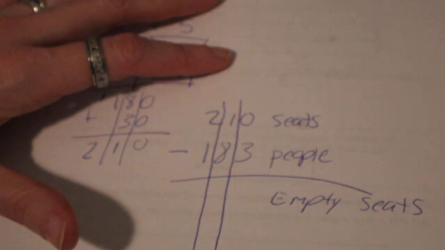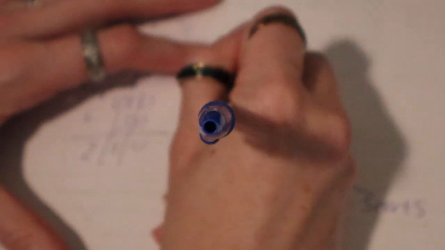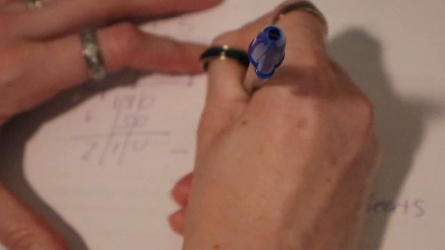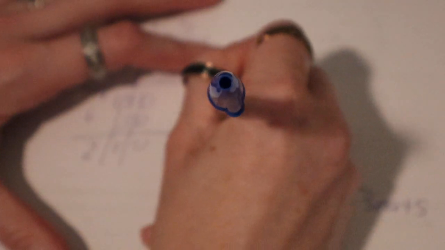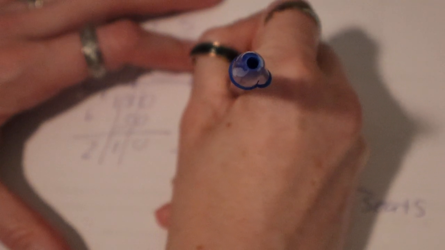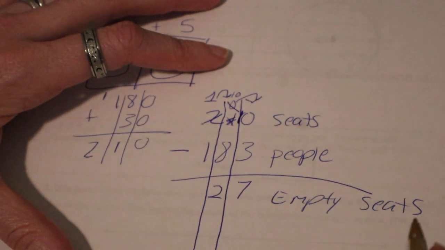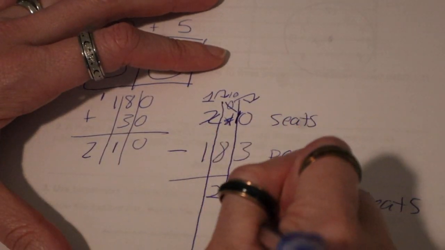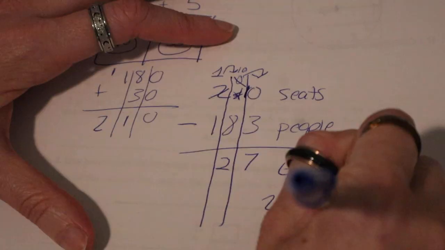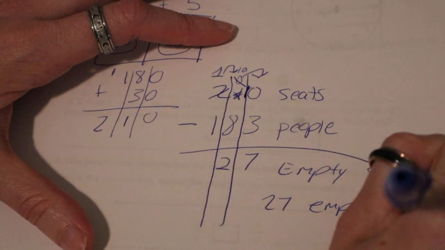0 minus 3, I cannot do it, so I borrow from the 1. 1 turns into a 0, brings a 10. Now we have 10 minus 3, which is 7. 0 minus 8, can't do, borrows from the 2. 2 is 1 less, brings a 10. So now we have 10 minus 8, which equals 2. And 1 minus 1 equals 0. So we have 27 empty seats.